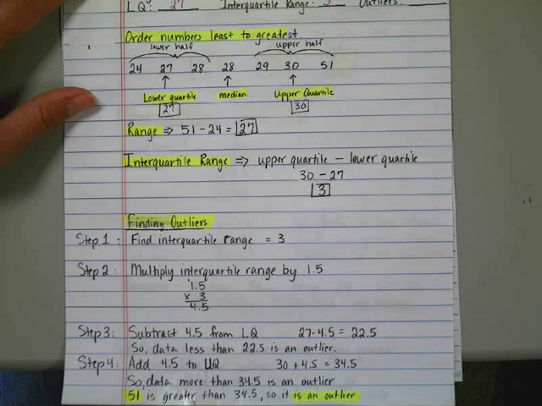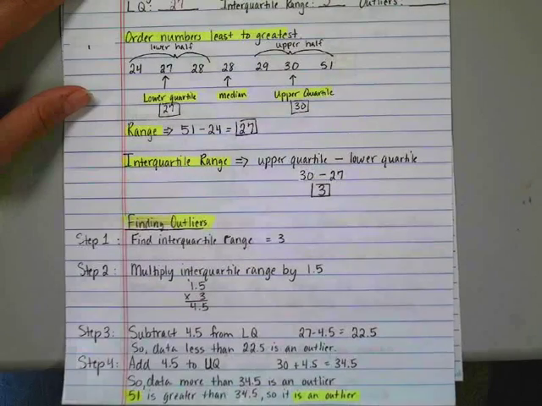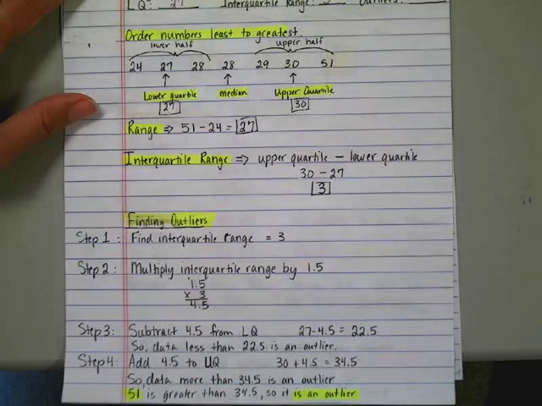So data less than 22.5 is an outlier. We do not have any number lower than 22.5. So 24 would not be an outlier.